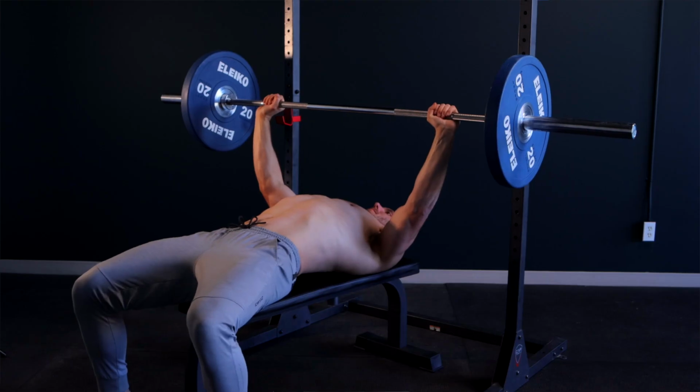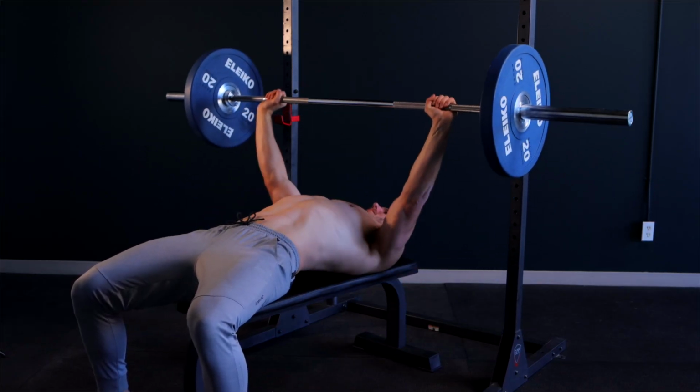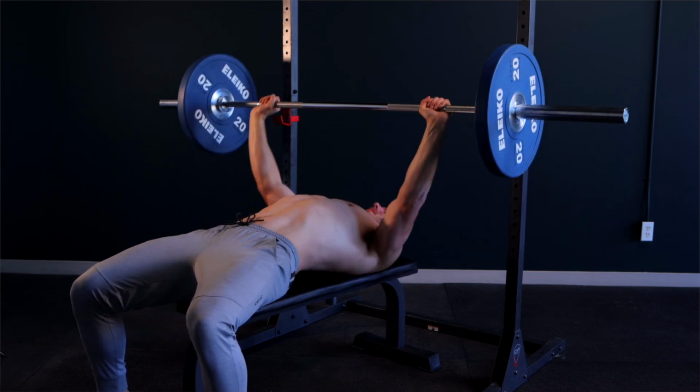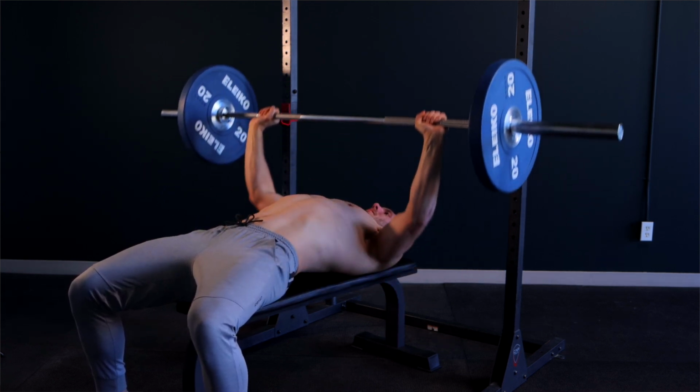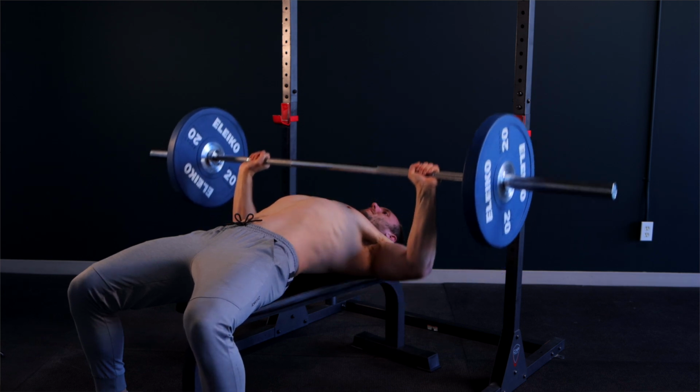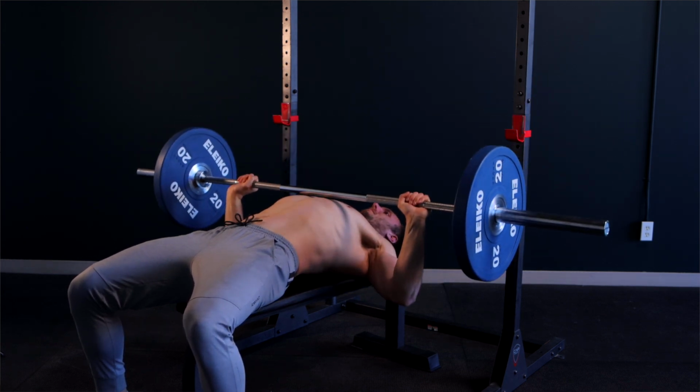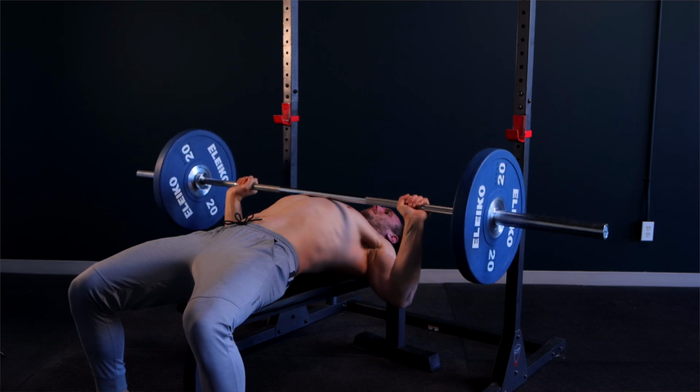So assuming you're regularly crushing pressing movements like the ones we listed, hitting at least 10 to 20 sets across a week, you don't need to do front delt isolation work. Instead, just focus on your pressing as you'll be stimulating it a lot with those movements.